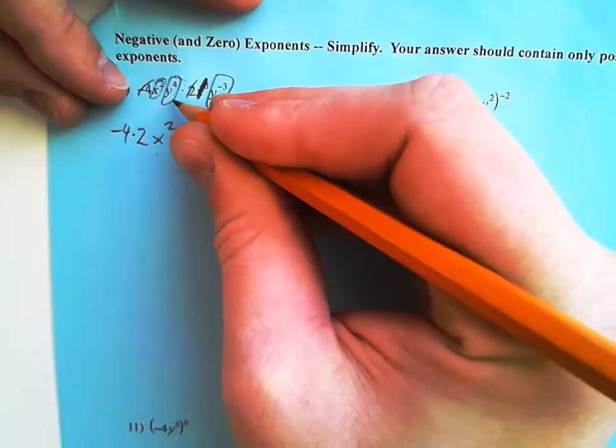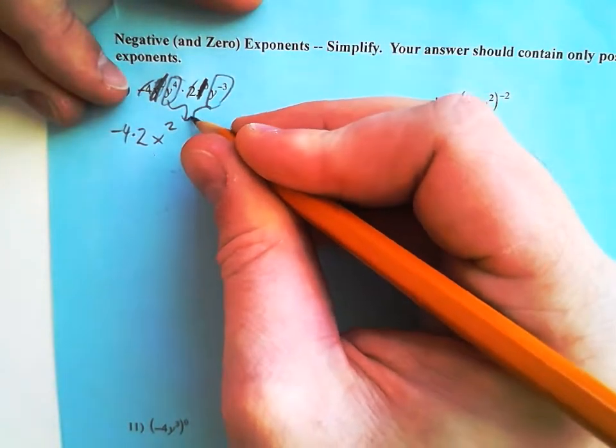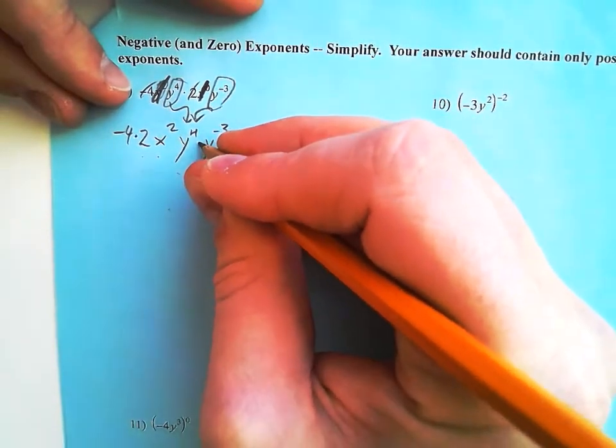Then the y's, so I got the x squared, the y's are going to go here. y to the 4th times y to the negative 3.